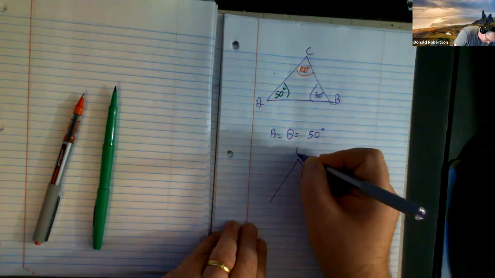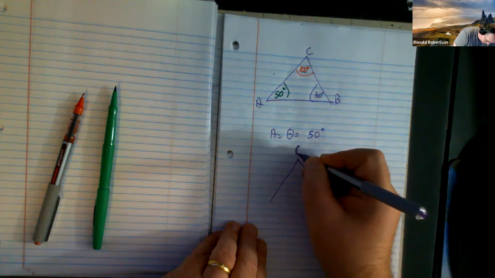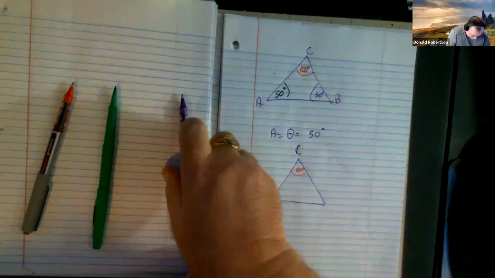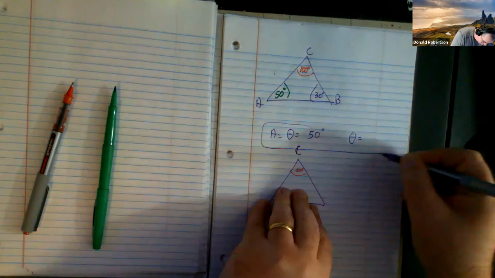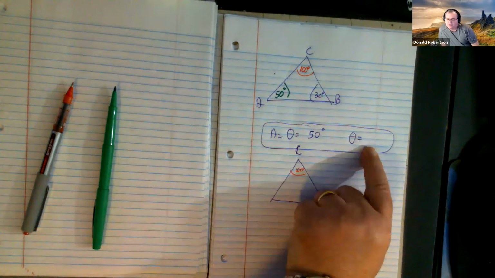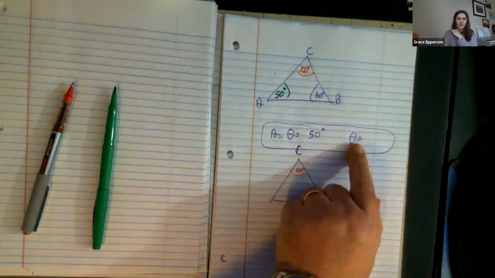Now, in this world, let's start with the same picture as I had before. What is the other angle that the math tells us you could get instead of 50 degrees? What would the other possible candidate be? How do you find it? You subtract from 180, right?